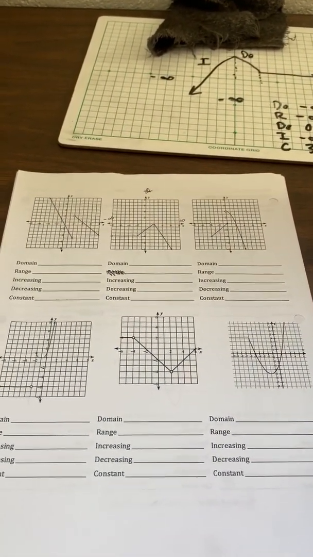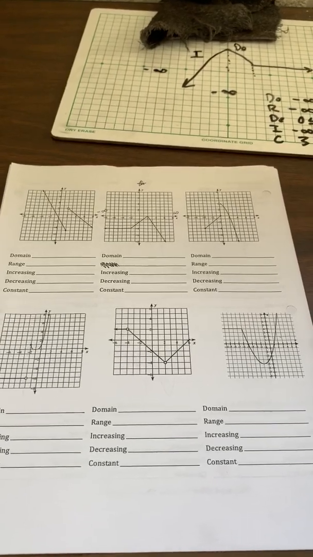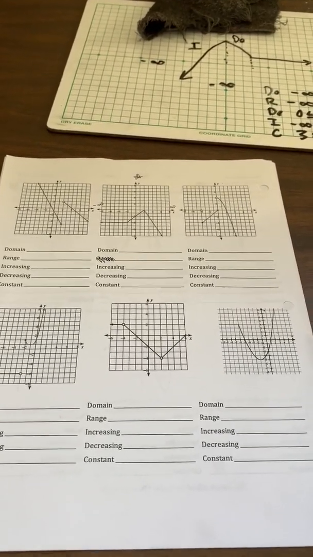Now turn your cup to yellow so I know that you are trying to do this problem, and I will come and sit with you as soon as I can.